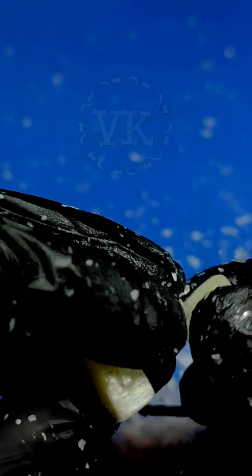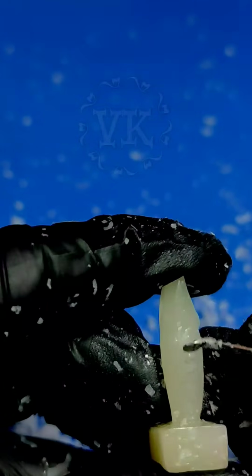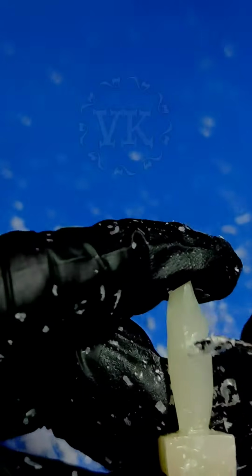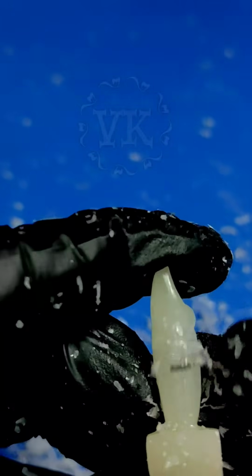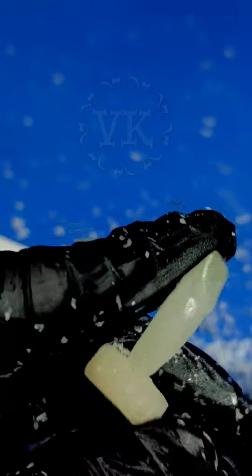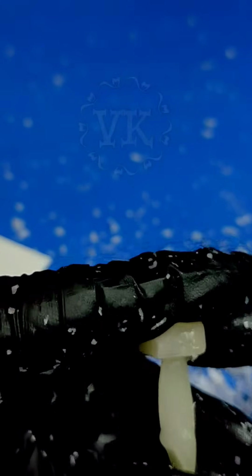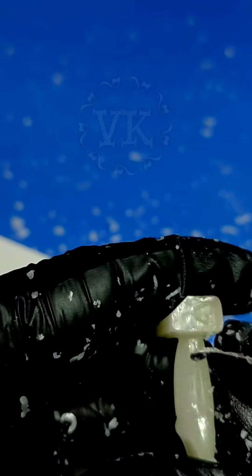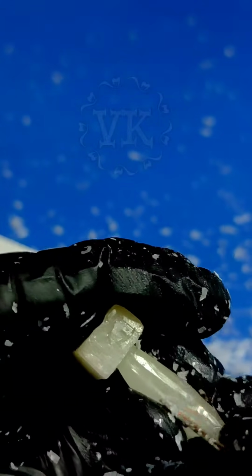Like that. You have to create the same thing on the other side also. Mesial and distal developmental grooves. Not so deep, just a small bit of concavity.